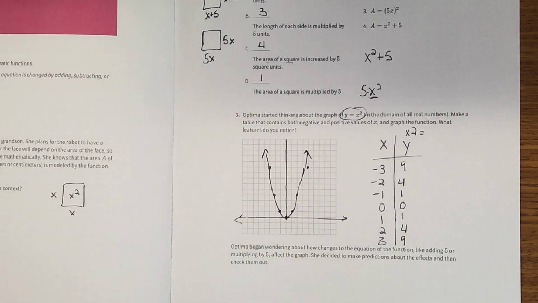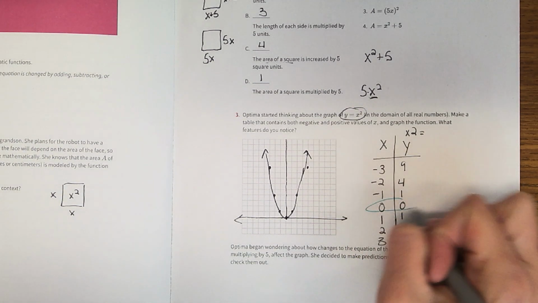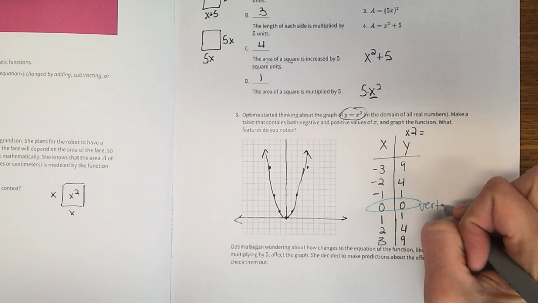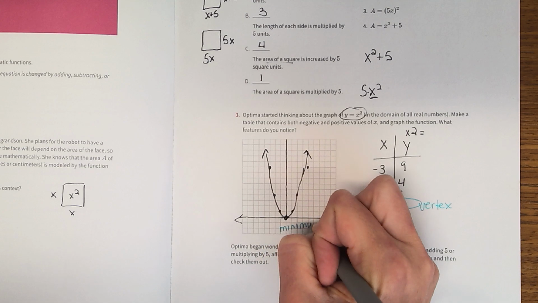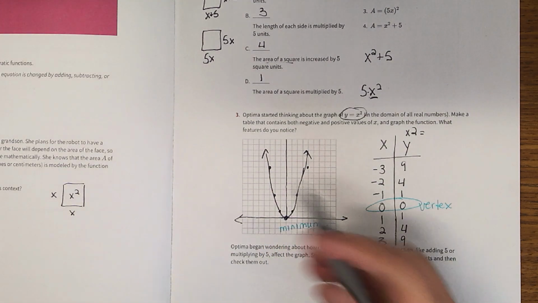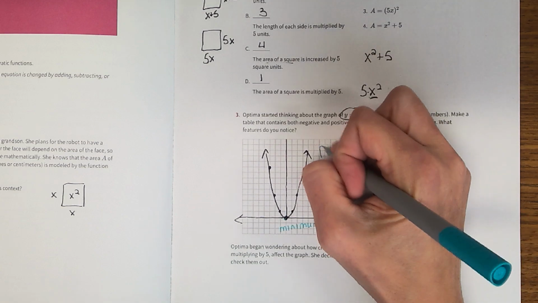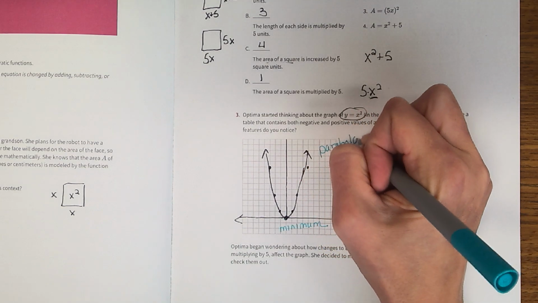Okay, so things you might notice. Hopefully somebody's pointing out that this is the vertex. Okay, that's the lowest point. This can also be our minimum. This graph has a minimum. It's got a vertex. The graph is curved. It's got a parabolic shape, right? We have a parabola going on here.